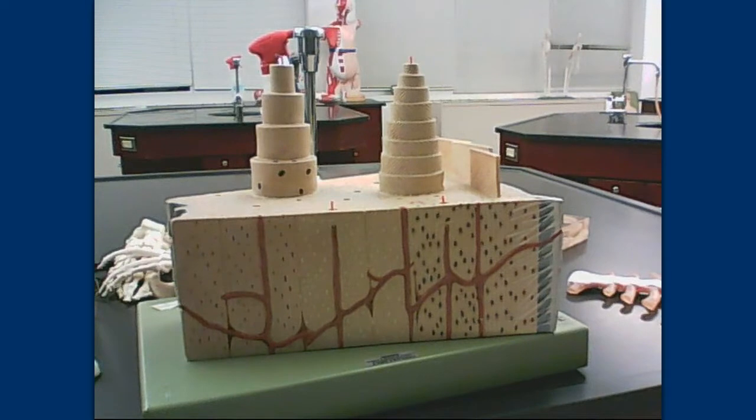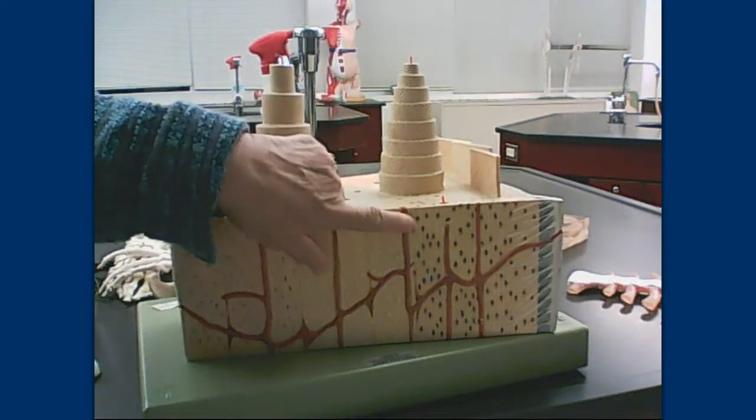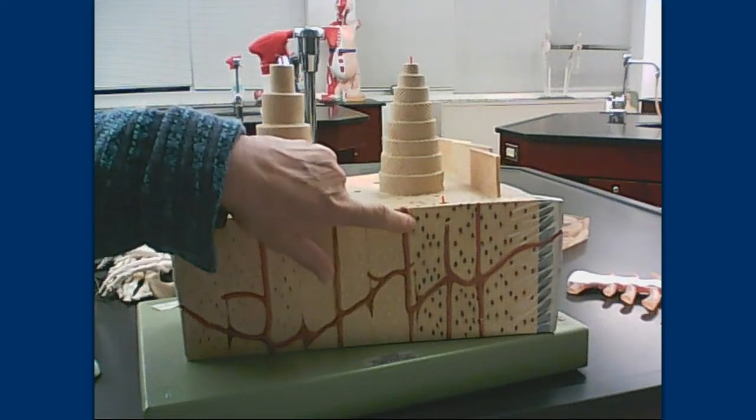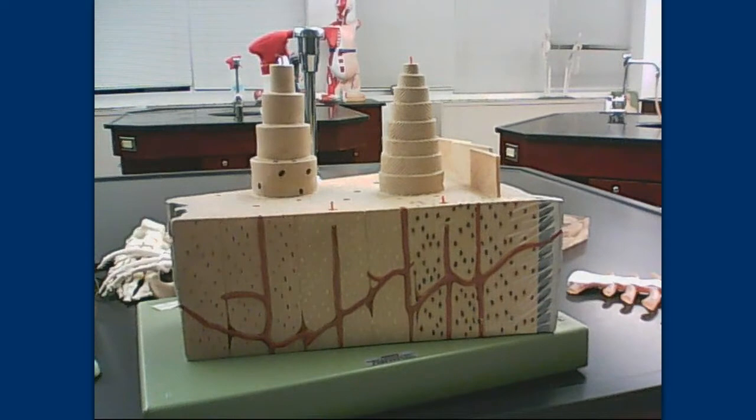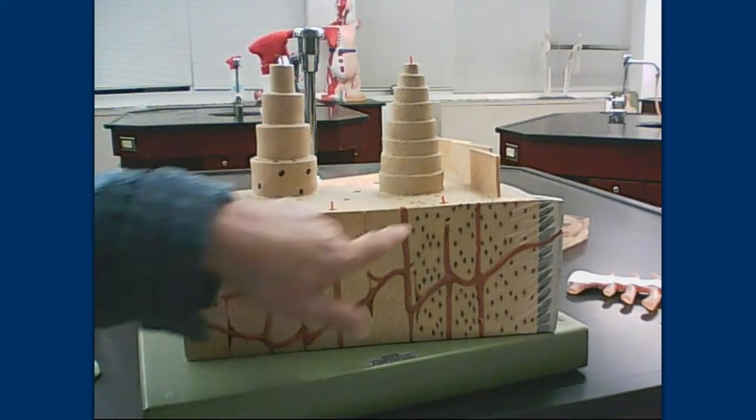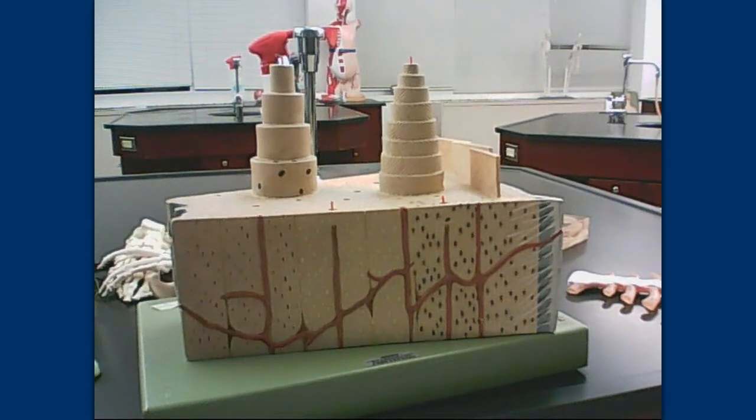Now those cells, because it is bone, is called an osteocyte. The osteocyte is the mature bone cell. And so it sort of looks like a little spider or a tick. And I've had students who couldn't remember the name of osteocyte, so they put spider or tick. No, it just looks like that, but that's not what it is.